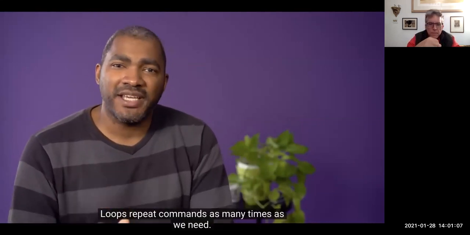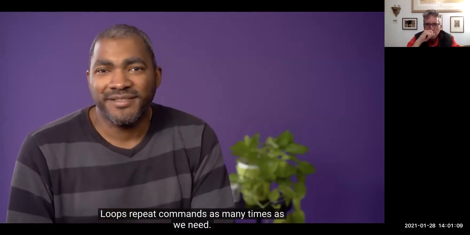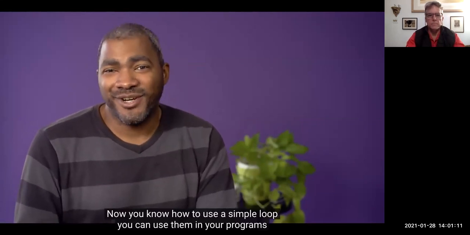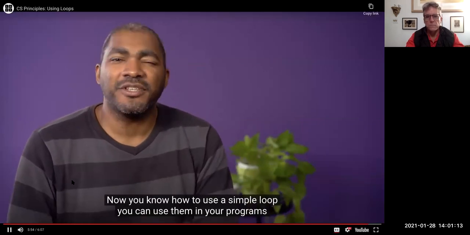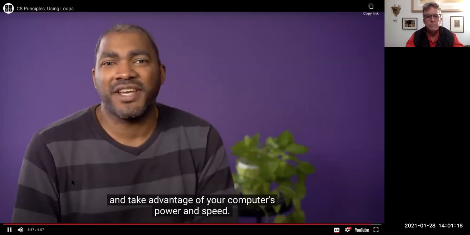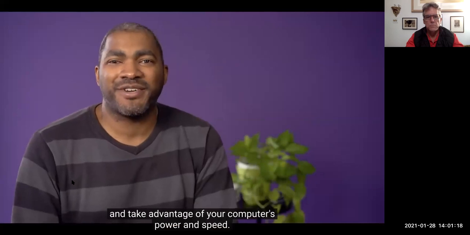Loops repeat commands as many times as we need. Now you know how to use a simple loop. You can use them in your programs and take advantage of your computer's power and speed.